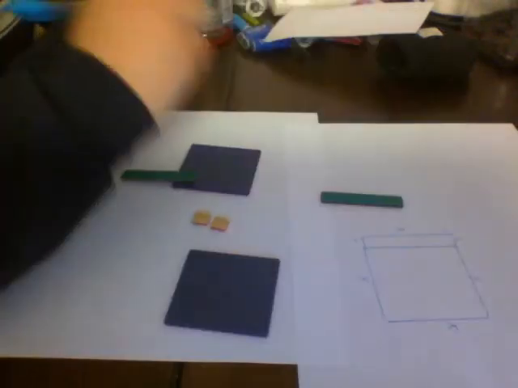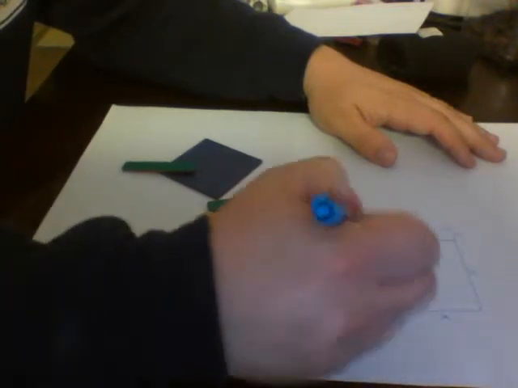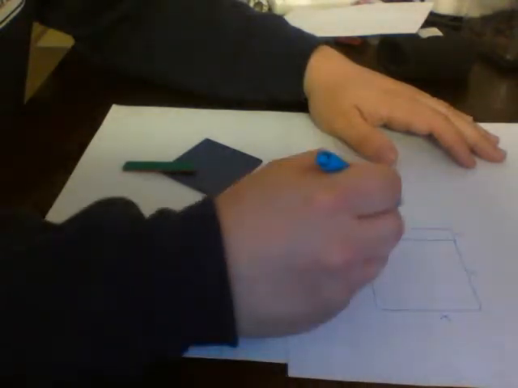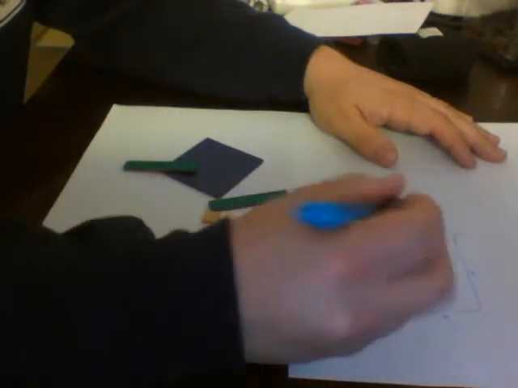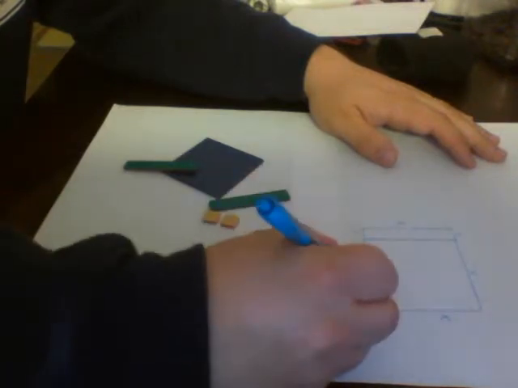So I know this was x, x, x, 1, 1, and x. And all you do at this point is you take your pen and you walk around and you add up all the variables and the constants. So I see 1, 2, 3, 4x plus 1, 2. So the perimeter of this shape is 4x plus 2.